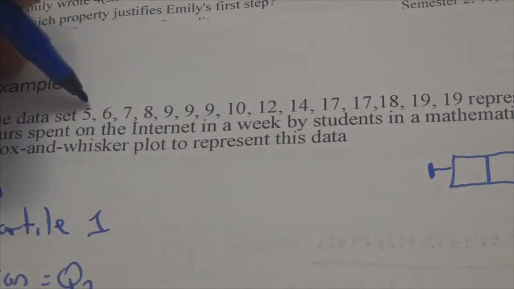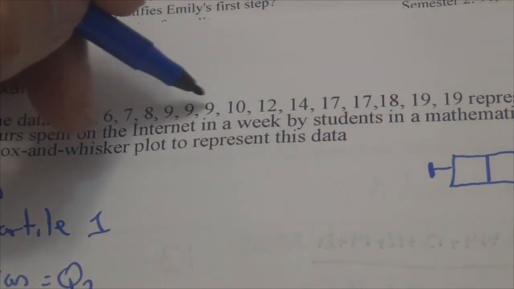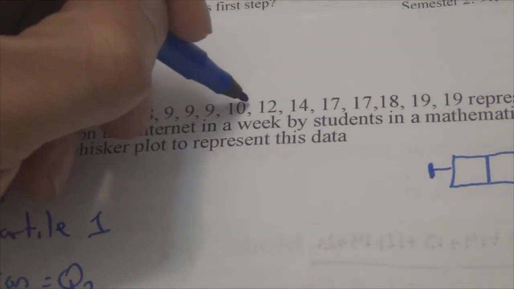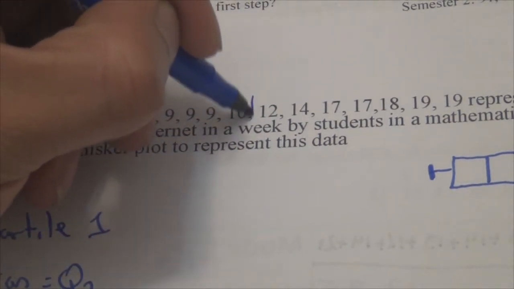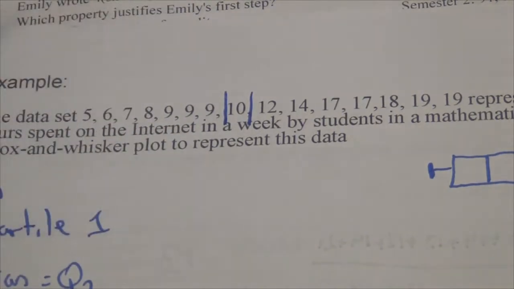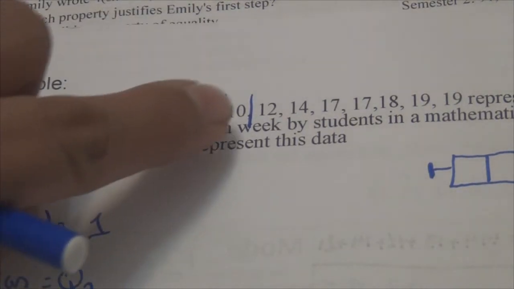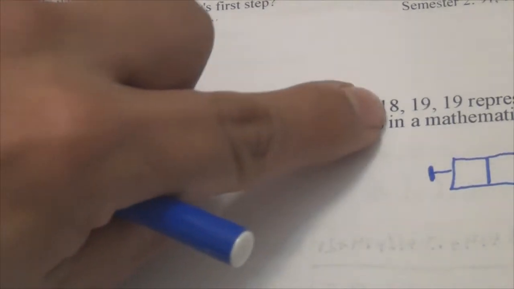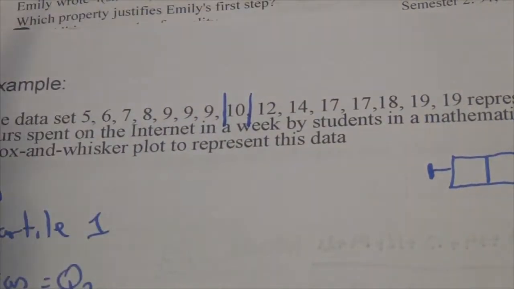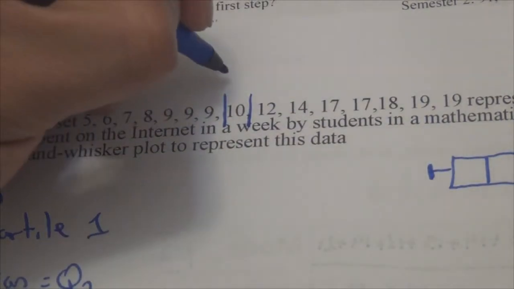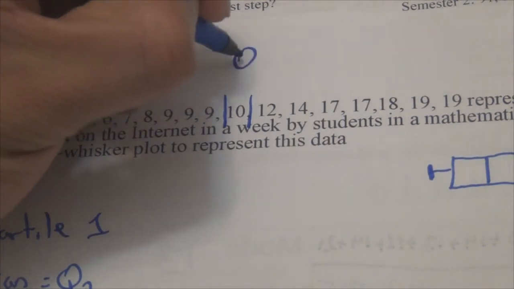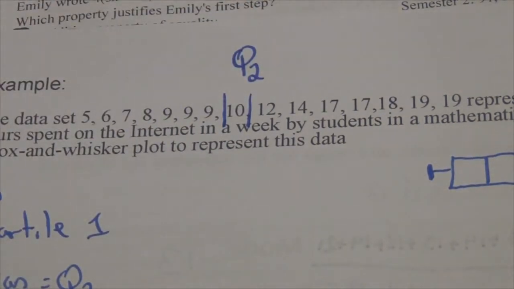Okay, 7, 7. And then whatever is left is in the middle. So 1, 2, 3, 4, 5, 6, 7. That makes 10. The middle number, look, 1, 2, 3, 4, 5, 6, 7. So we have found the median. What is the median known as? Quartile number 2. Okay then.